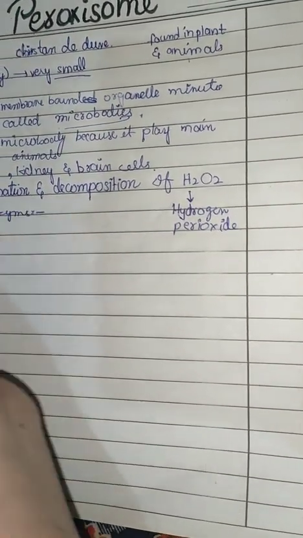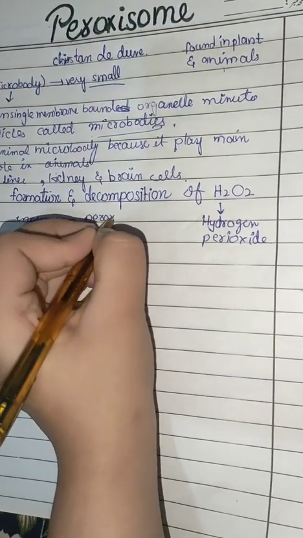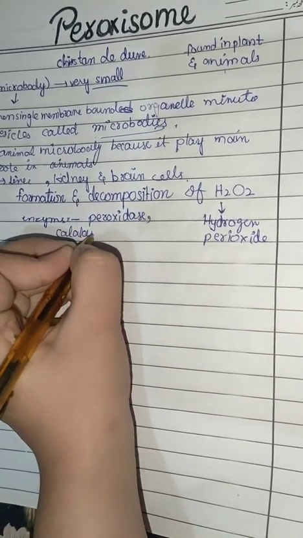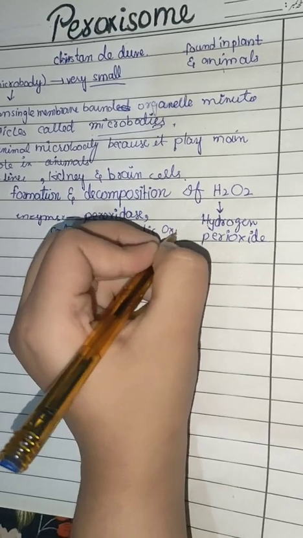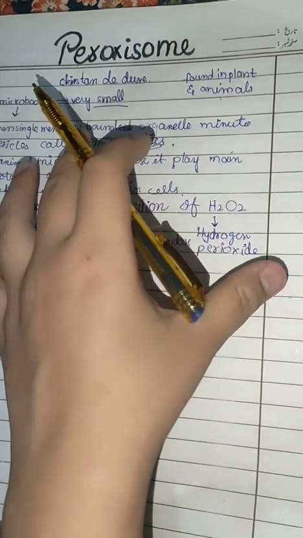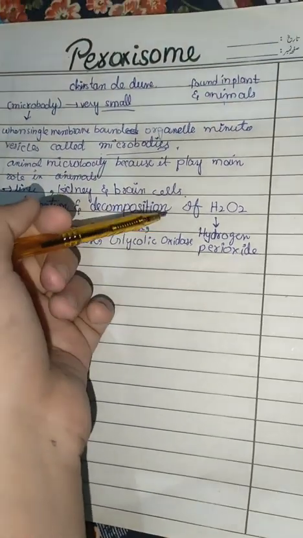Now peroxisome contains different enzymes. Those are peroxidase, catalase and glycolic oxidase. Let me write here: enzymes. Peroxidase, catalase, and third we have glycolic oxidase. Fine, these are the three enzymes which help peroxisome in the breakdown or formation of different substances.